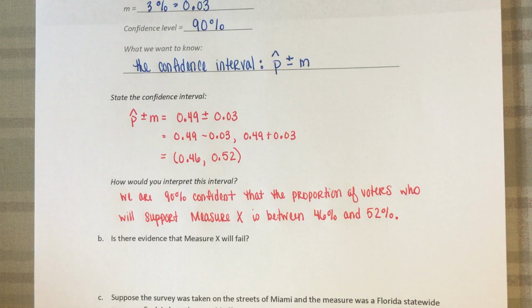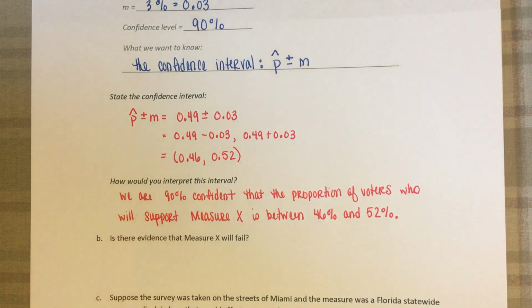Then we're asked an additional question here. Is there evidence that Measure X will fail? And if we're thinking about something either failing or passing, we want to think about that 50% cutoff. In this case, we have values that are both above and below our 50%. If our entire interval was above 50%, well, then it would most likely pass. Because we have, in this case, values that are less than 50%, that means that there is a possibility that Measure X could fail. So in order to pass, our entire interval would have to be above 50%. Our entire interval is not above 50%. Our interval goes from 46% to 52%.